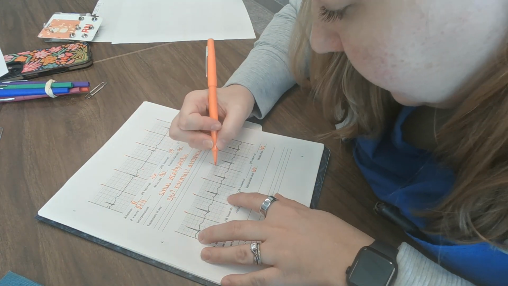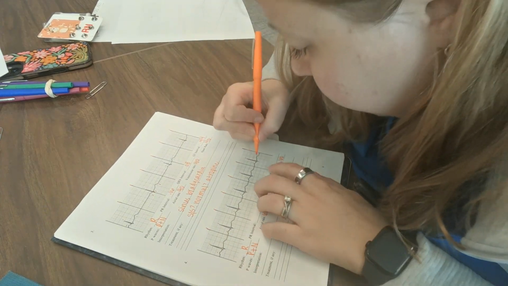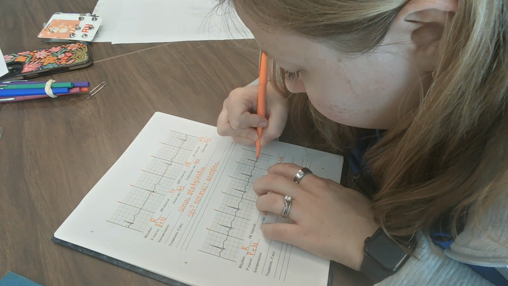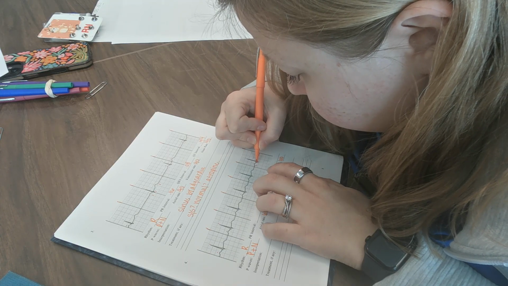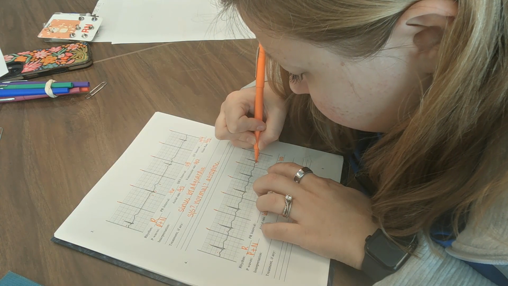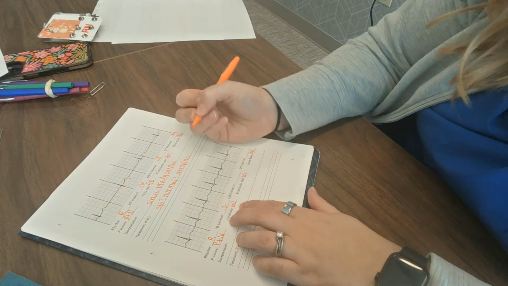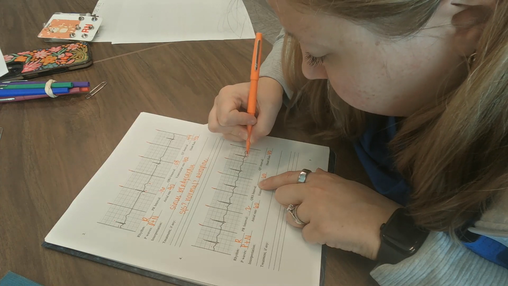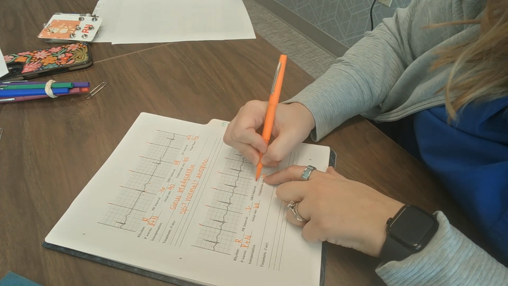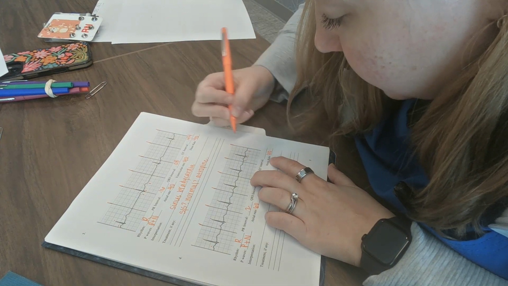I'm going to go find a P wave that starts on a line. Okay, this one here. So that's going to be 1, 2, 3, 4, 5. So that's going to be 0.2. Okay, my QRS from there to here, that is 3 small boxes, so 0.12. And my QT is going to come all the way out to this line.